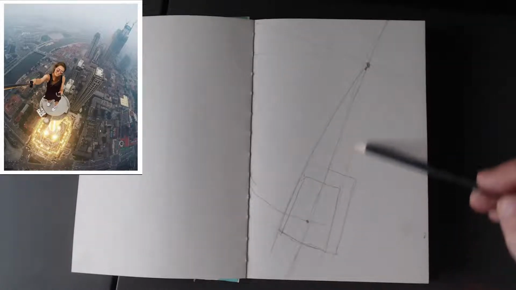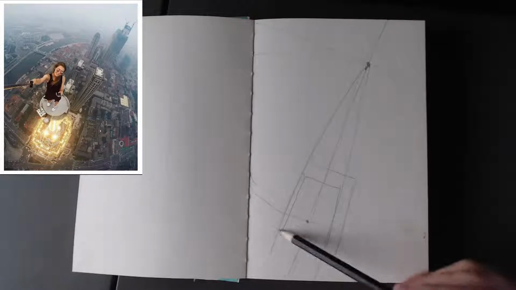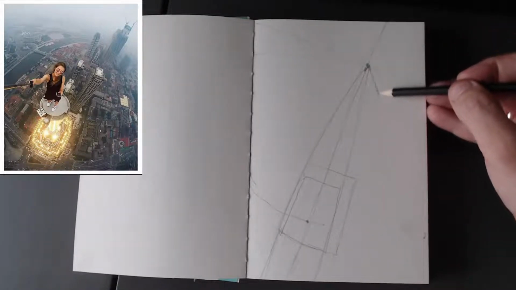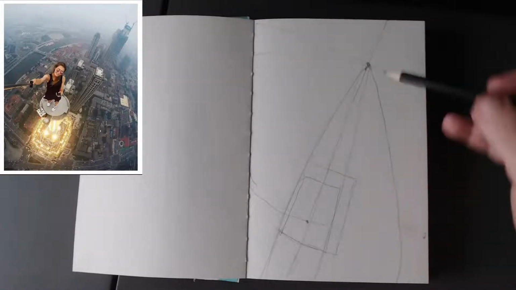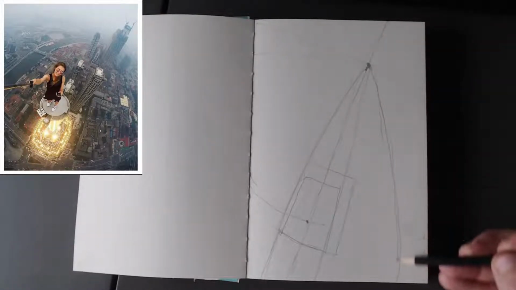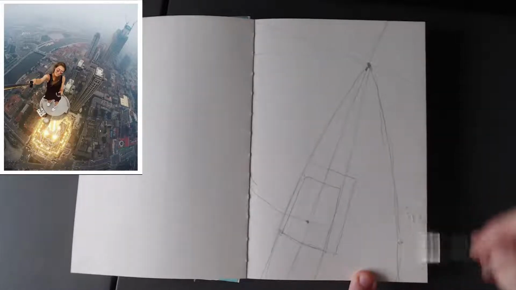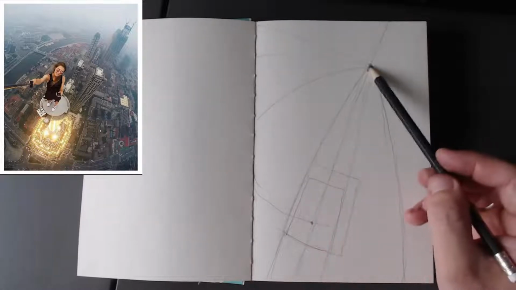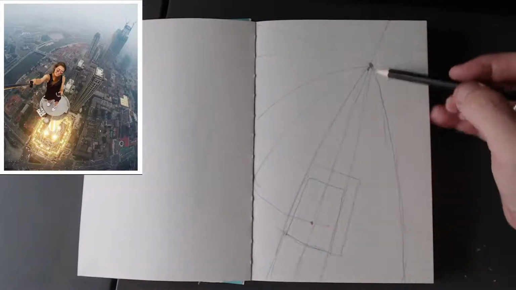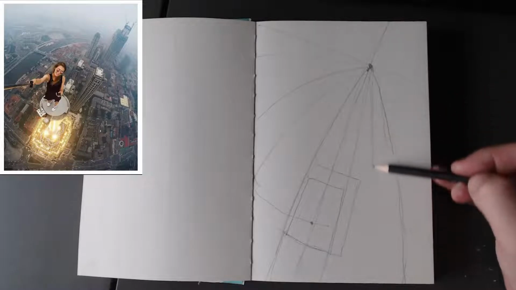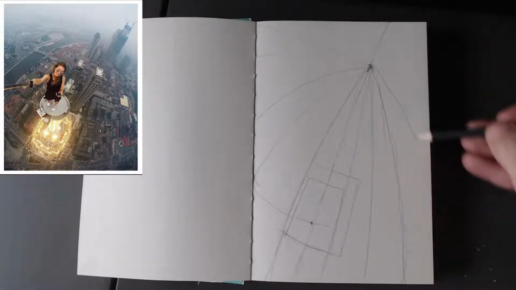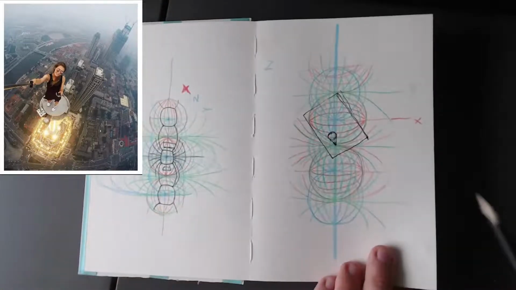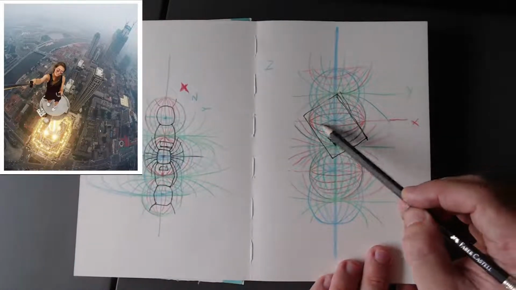So I can draw the axis, the lines. So I draw this one, you see?